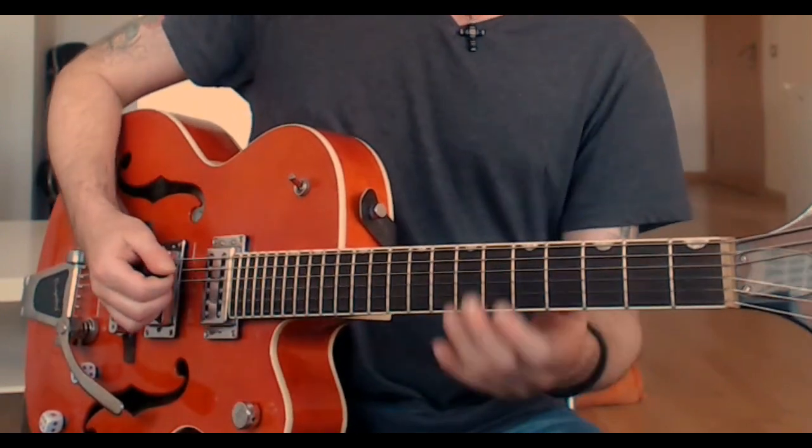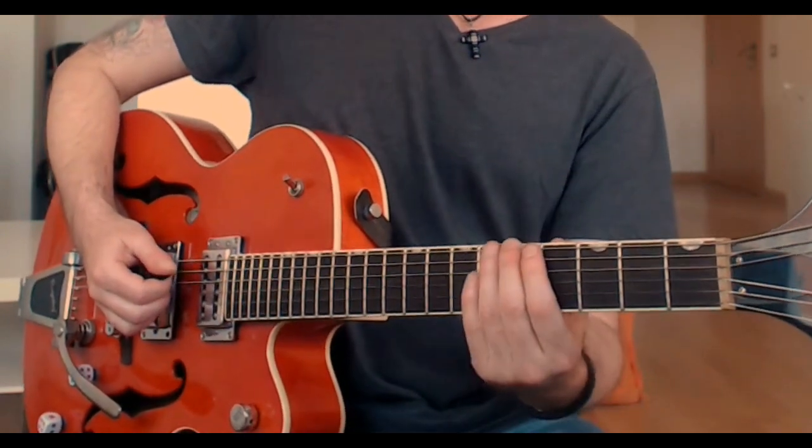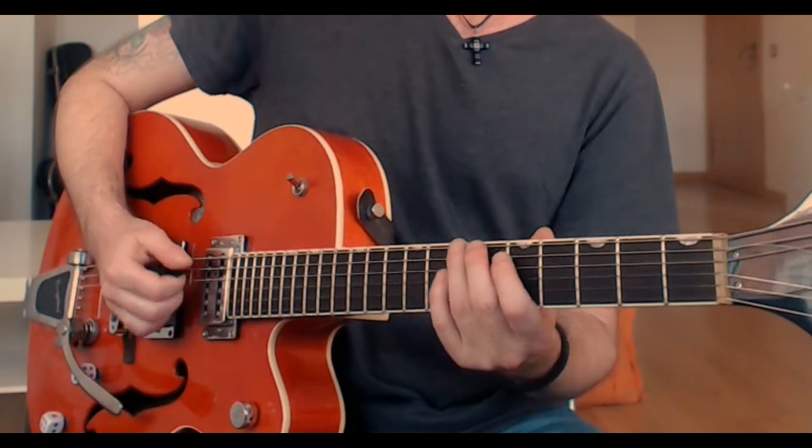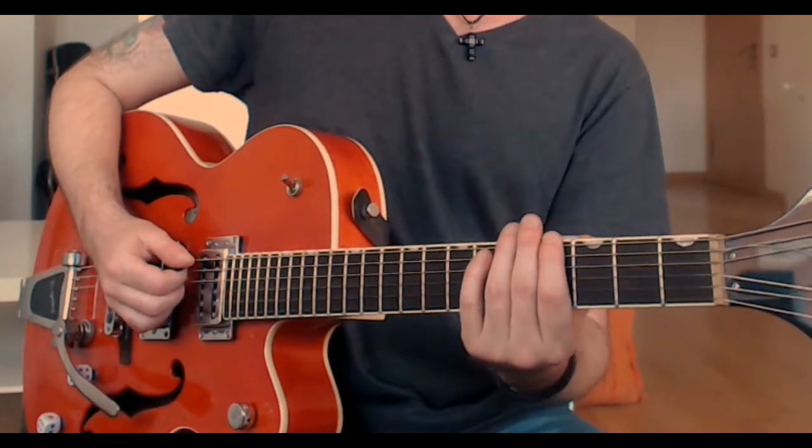So I typically have been doing those sort of below, above, and then the target. But remember, it can also be the other way around: above, below, and then the target.